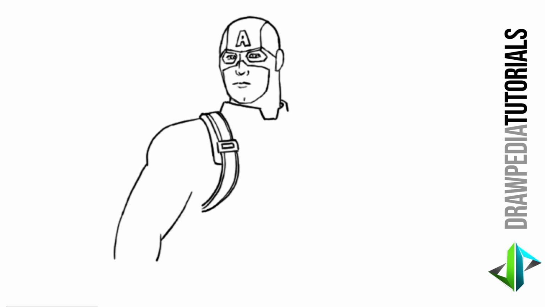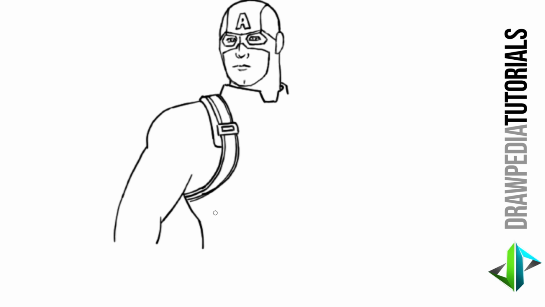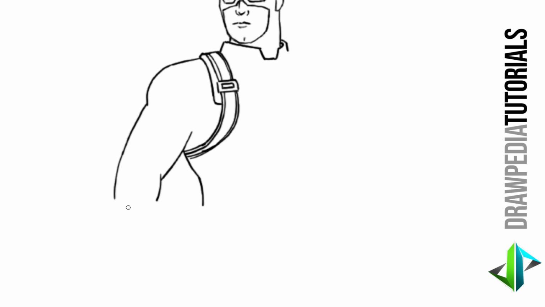I'm gonna extend this strap line to the side, and at the side I'm gonna draw a curved line down to the waist. And going back to his glove, I'm gonna draw across a curved line at this point, and at the sides I'm gonna draw a curved line down all the way to the wrist.